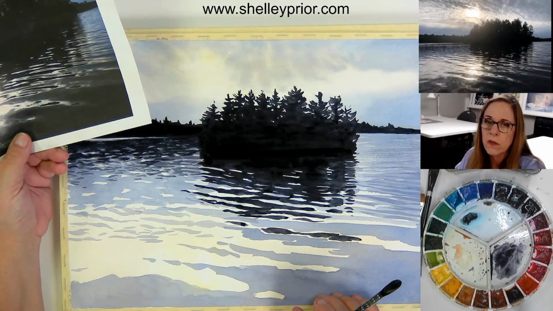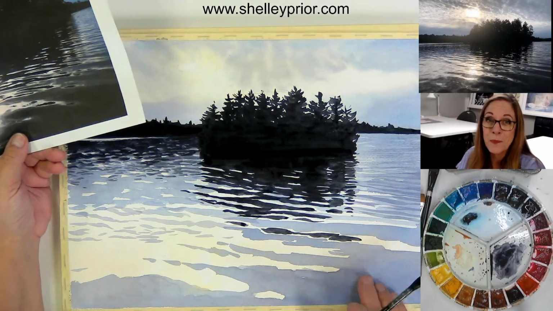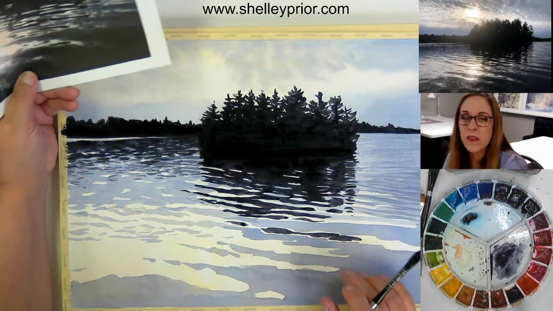Could I use other colors in my dark neutral part to add interest? Oh, if you mean this part? Yes, I'm coming to that. Yeah, I think that's what you meant.